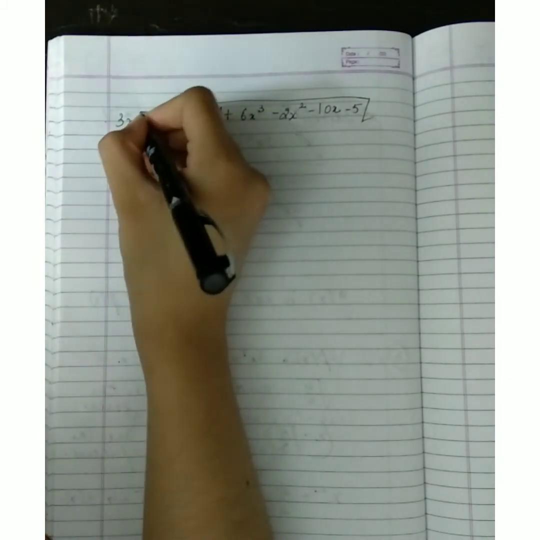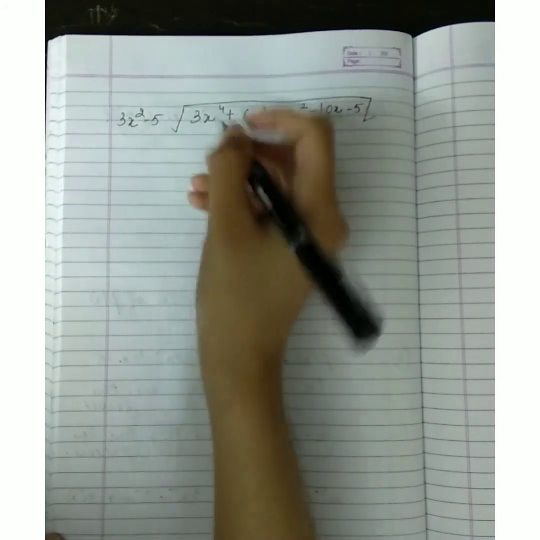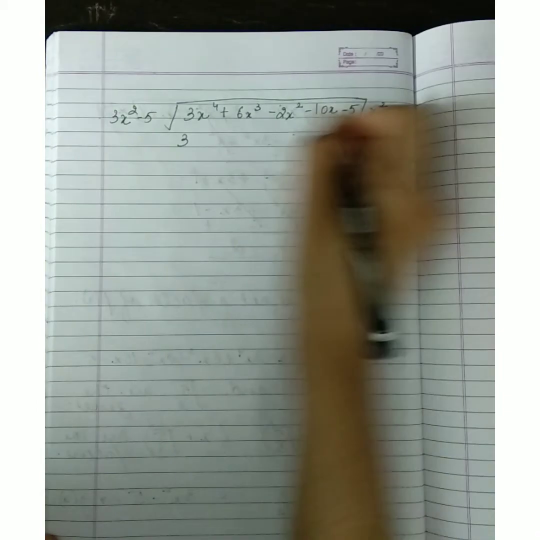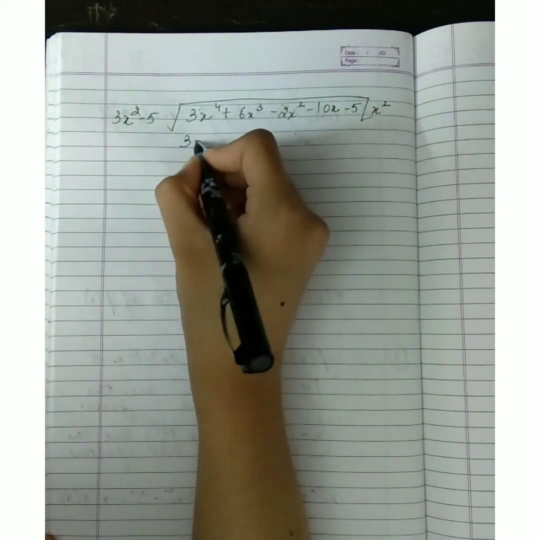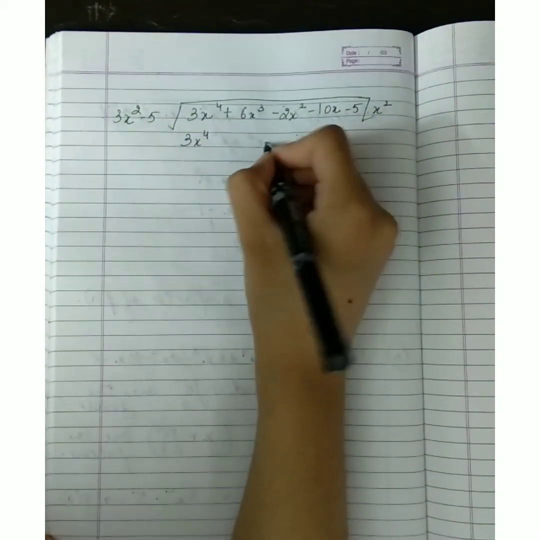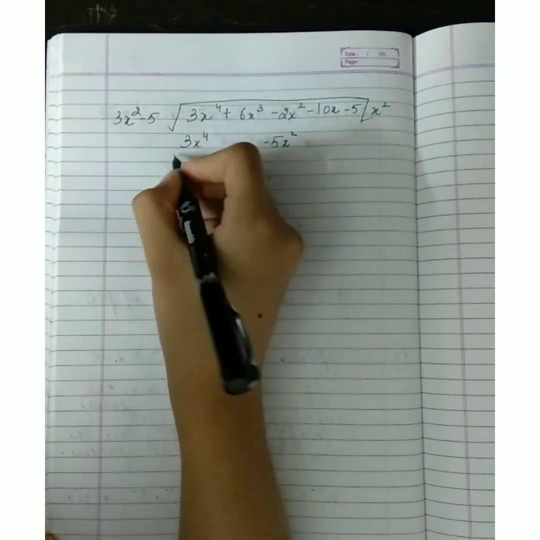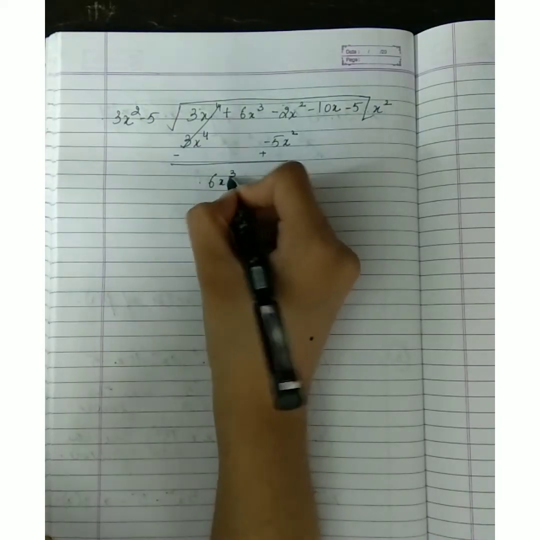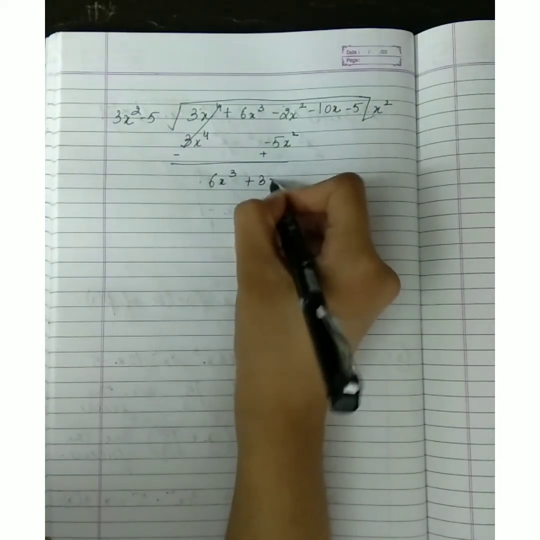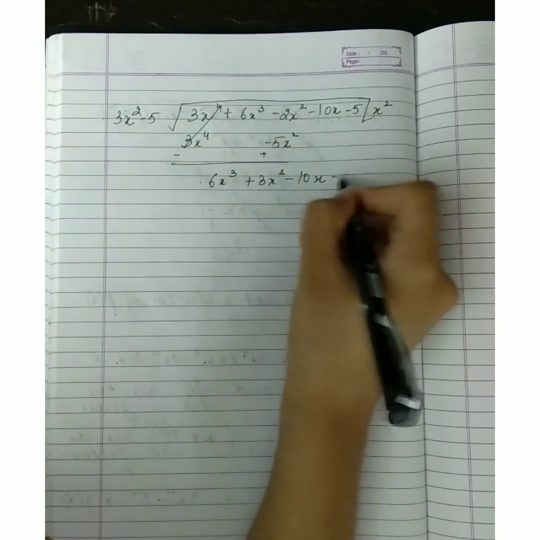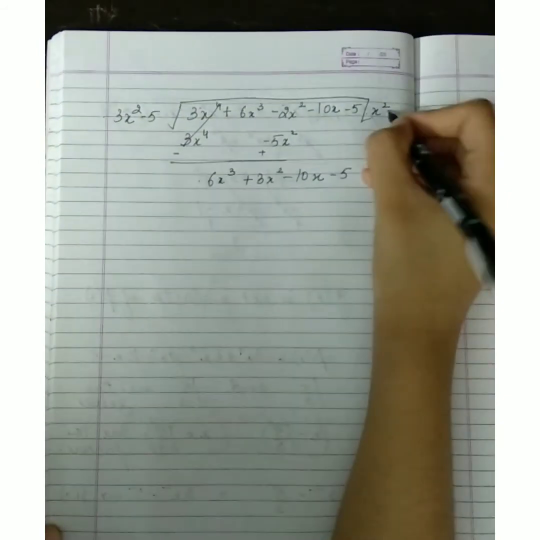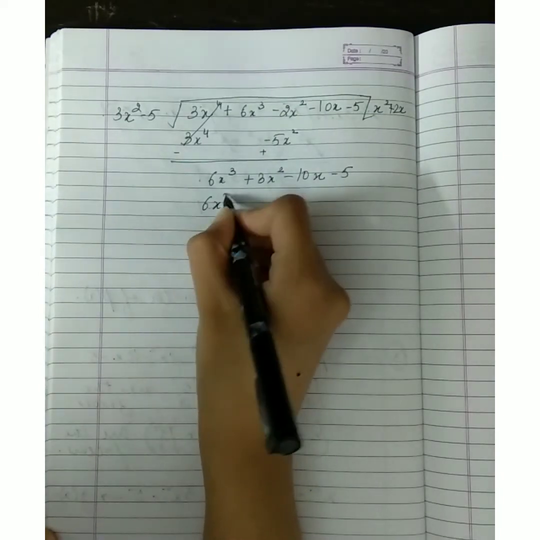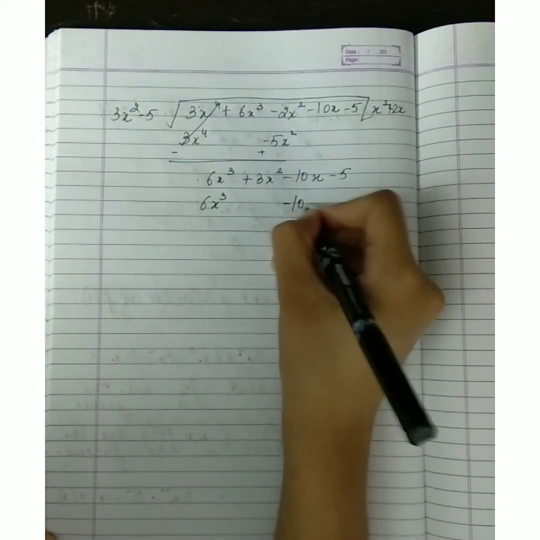We have 3x square minus 5. So here we'll get x square, then we'll get 3x raised to power 4 minus 5x square, then changing the signs we'll get 6x cube plus 3x square minus 10x minus 5, then plus 2x we'll get 6x cube minus 10x.